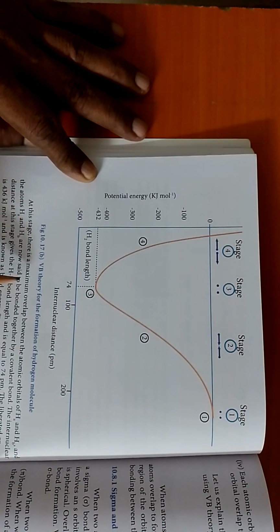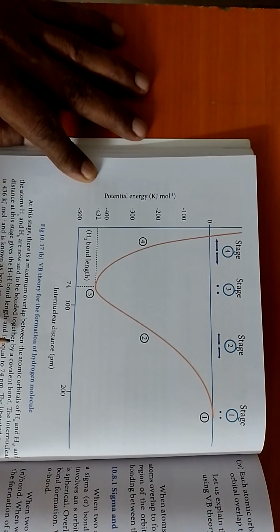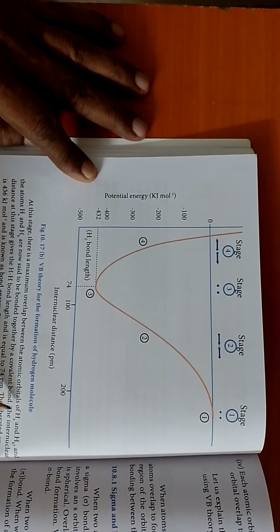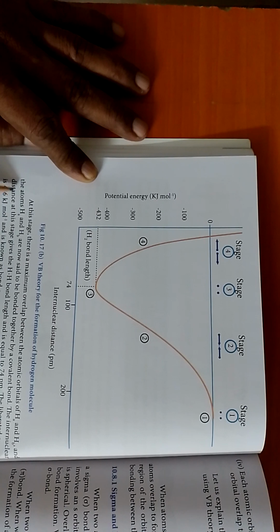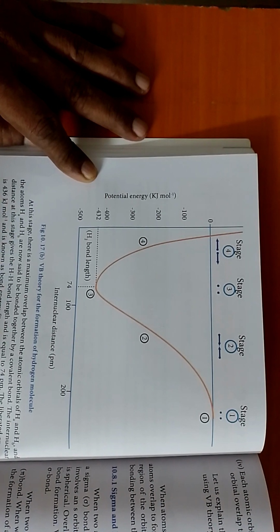At this stage there is maximum overlap between the atomic orbitals of HA and HB, and the atoms HA and HB are now said to be bonded together by a covalent bond. The internuclear distance at this stage gives the hydrogen-hydrogen bond length and is equal to 74 picometers.